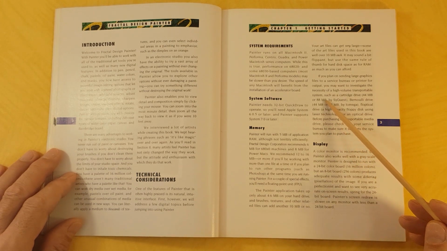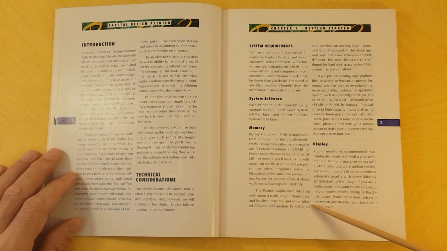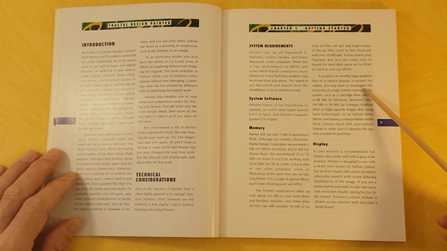You can see the interesting story about the history of computers.